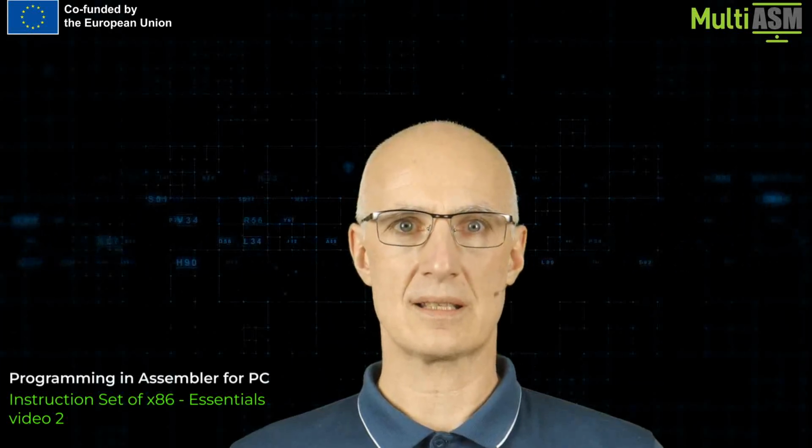The condition appears as the suffix in the instruction mnemonic. There are 30 condition suffixes. You can find them all in our book and in the processor's documentation. We'll mention two of them as examples. We'll use the add and the test instruction, which we described in other videos.